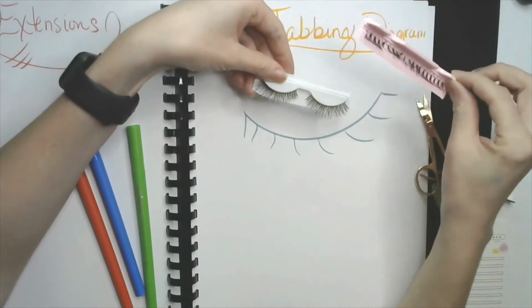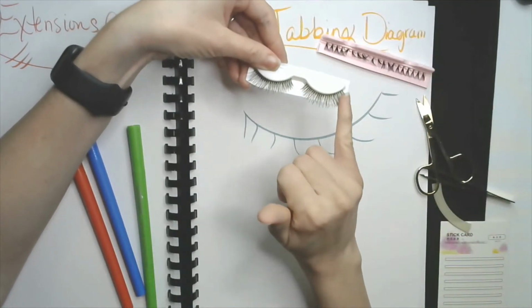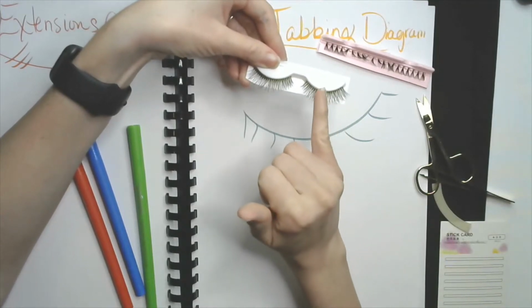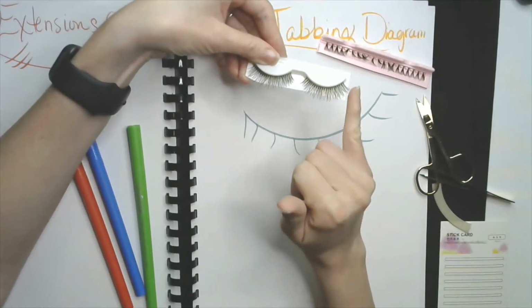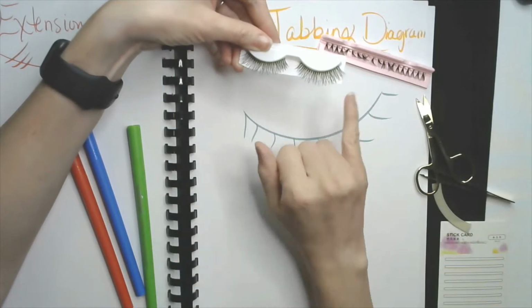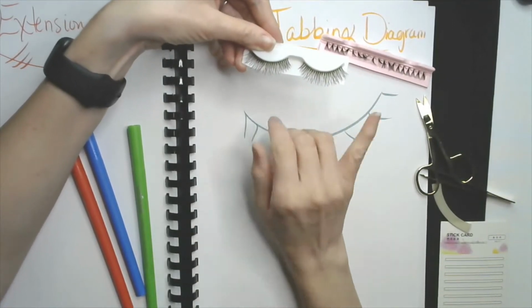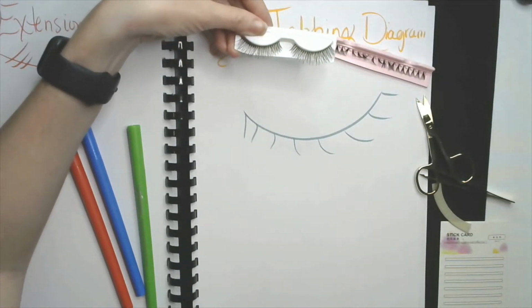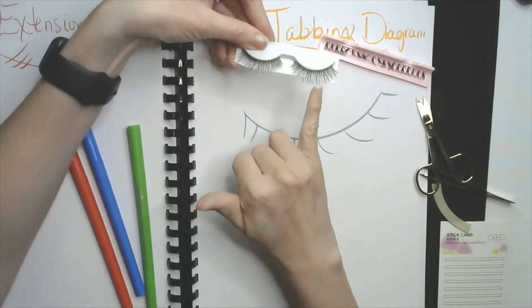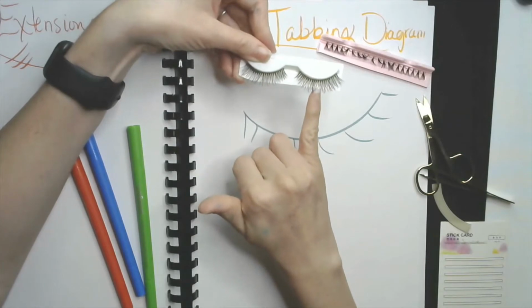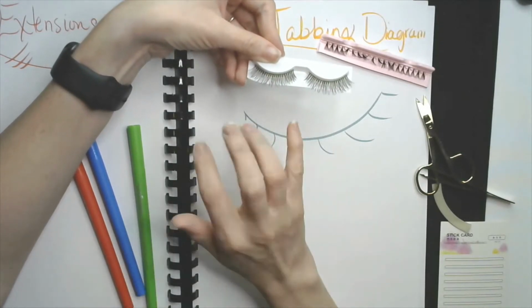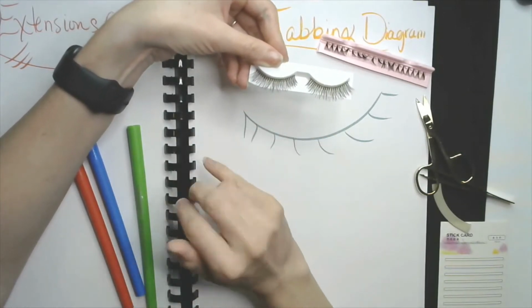If you wanted to, just as we did the strip lash enhancement from cutting the strip lash in the middle and working to the outer corner of the eye, you can do that as well with the lash tabbing, which we'll do on Wednesday when you apply to yourself. Now with this particular strip lash that you have in front of you, there's various flares, but any one is fine.